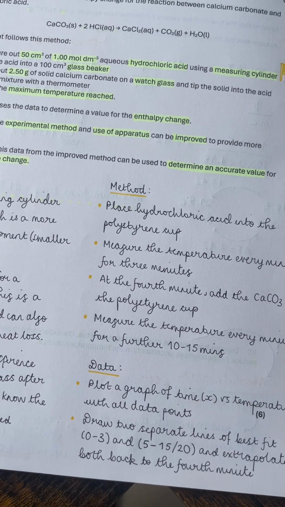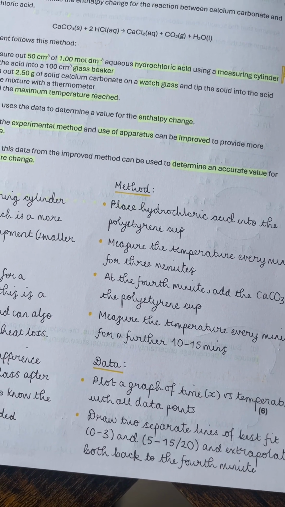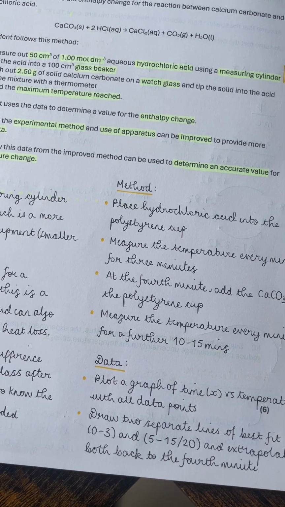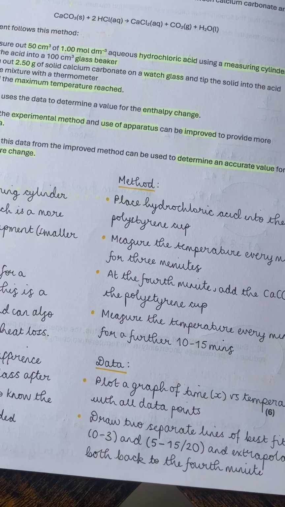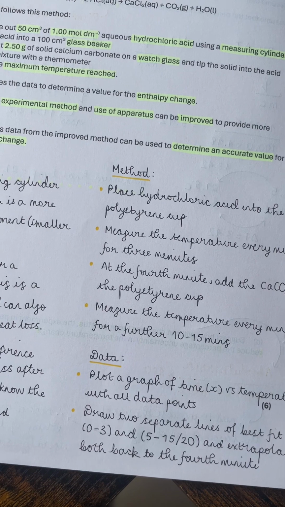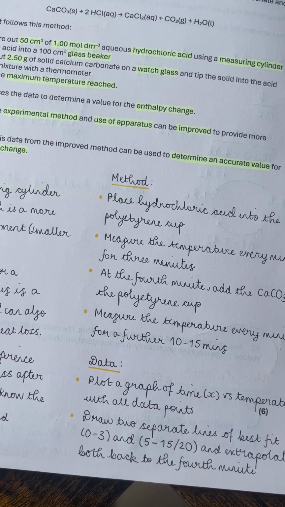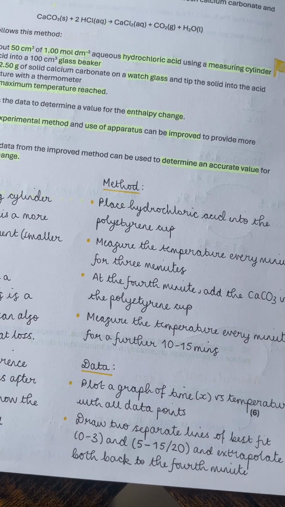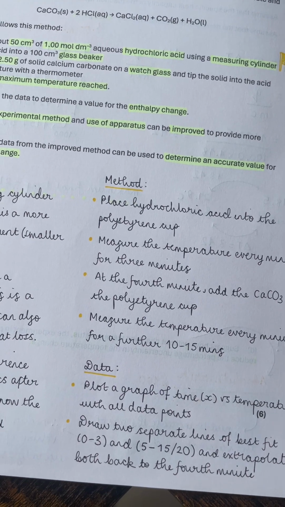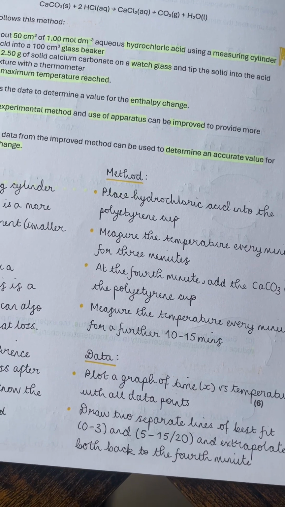And the reason why we do this is to allow for the fact that not all of the heat will be generated in this reaction immediately. So we don't add the solid and get a sudden, wow, it's reached maximum temperature in the first 5 seconds. It doesn't do that. It takes a little while to generate all the heat. But also, because it's an exothermic reaction and heat is being given out, it will always be cooling back to the temperature of the room. So we have to take that into consideration as well. That's where the data analysis bit comes in.